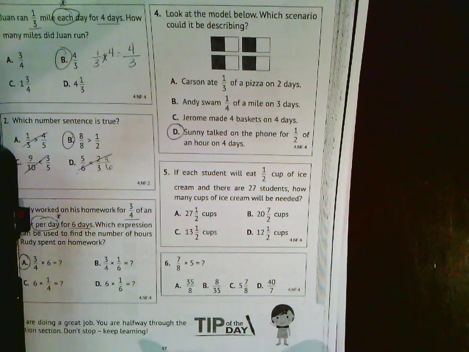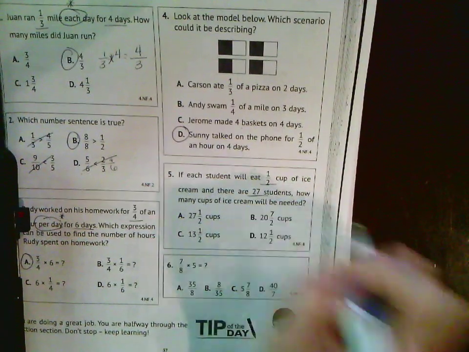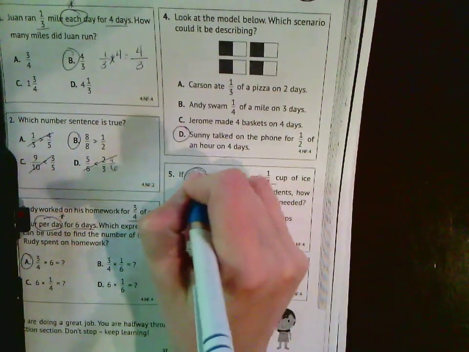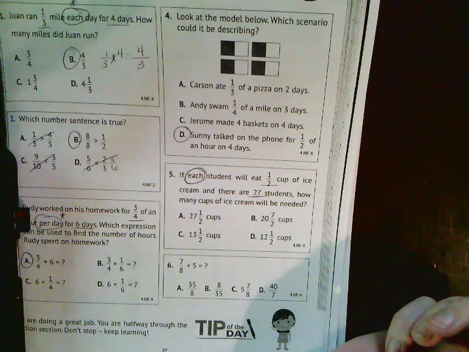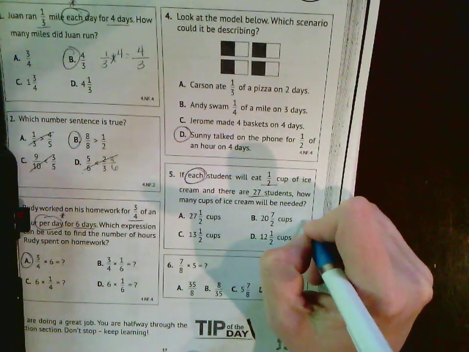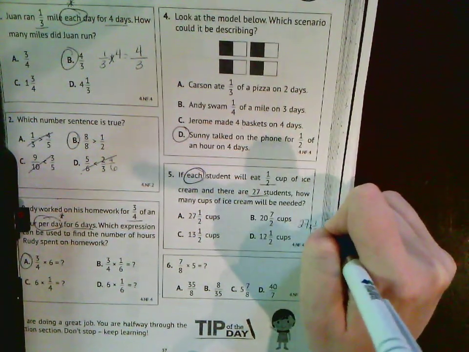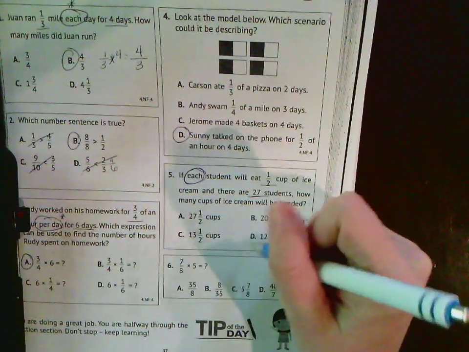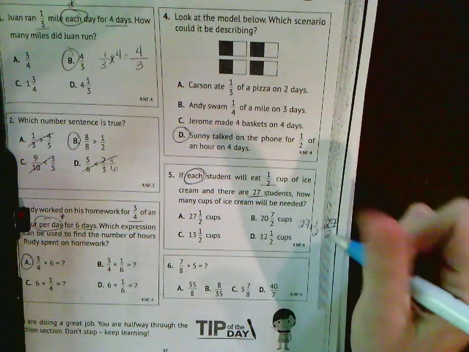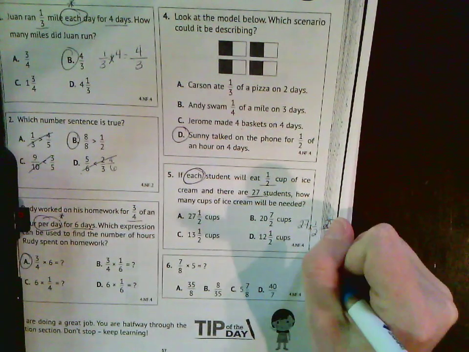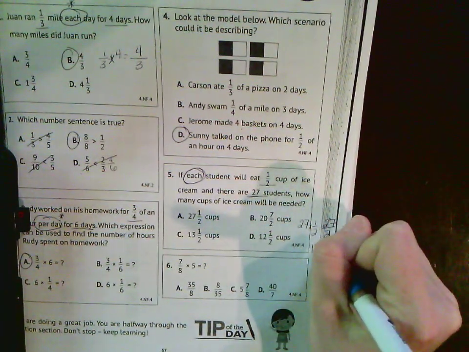Number 5, if each student will eat half a cup of ice cream, and there are 27 students, and there's that word each, how many cups of ice cream will be needed? So I'm going to do 27 times 1/2, which gives me 27 over 2. And then these are a mixed number, so I need to turn it into a mixed number. So 2 can go into 27 13 times, which is 26. So there would be 1 left over. So I get 13 and a half, which matches C.